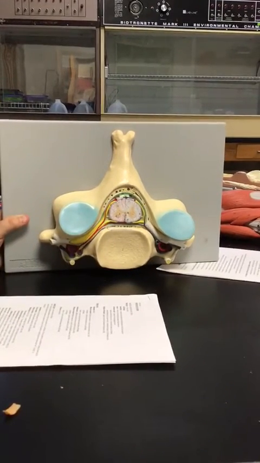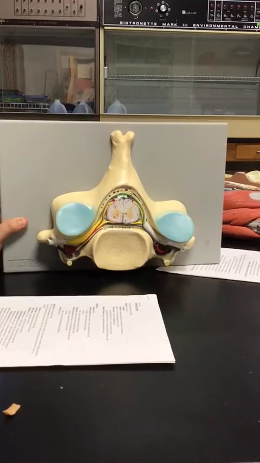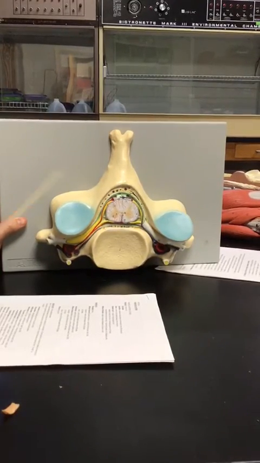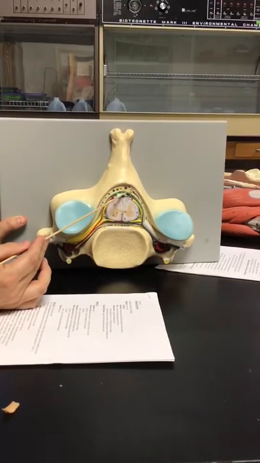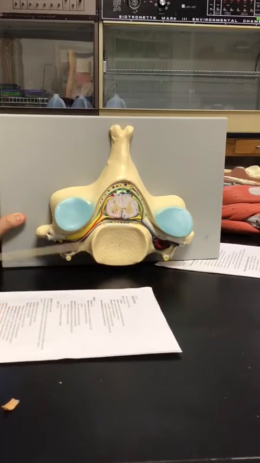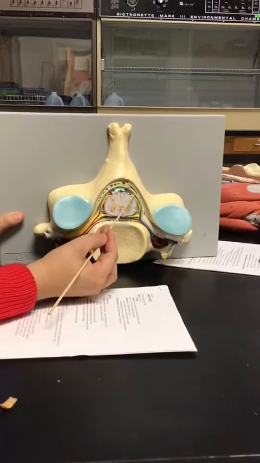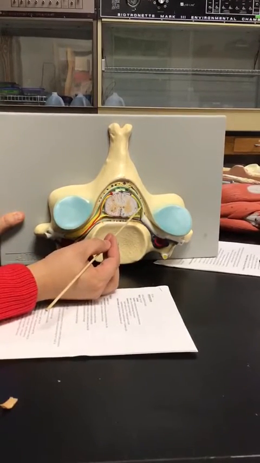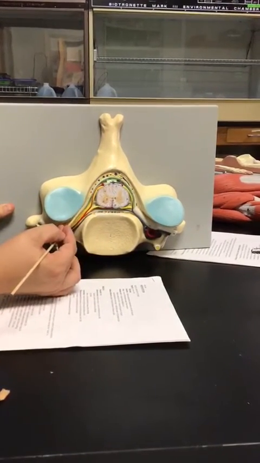Okay. Now, the meninges, those are the membranes that surround different parts of the spinal cord. So, if you look carefully here, you see that there is a meninx right here, that white one. That white one is the dura mater. The dura mater is the outermost meninx of the spinal cord. It's white and it goes all the way down here.